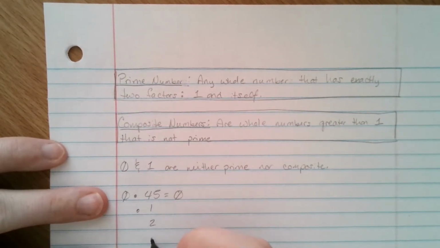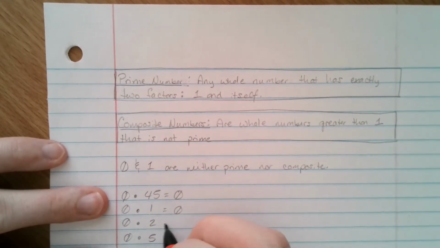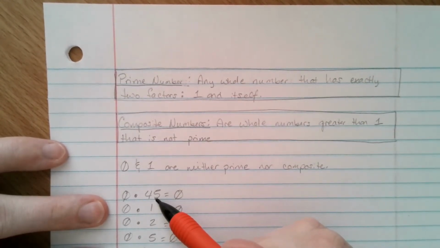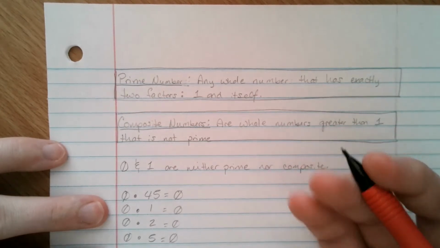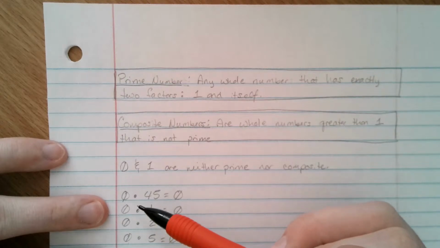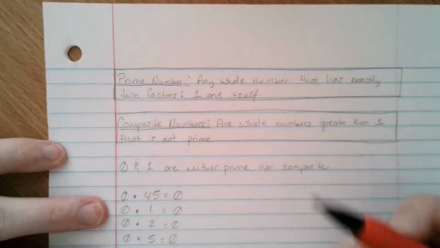So you can do 1, 2, 5, and so on, and they would all equal 0. So that makes it not prime because it has multiple factors, but it's not composite necessarily because the other factor is still 0. Because this factor does not change, that makes it a technicality. It makes it a bit complicated.